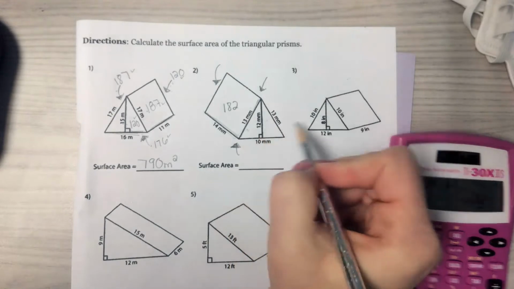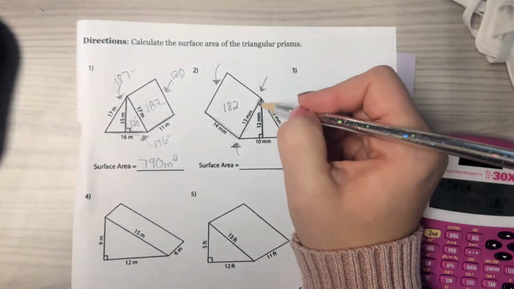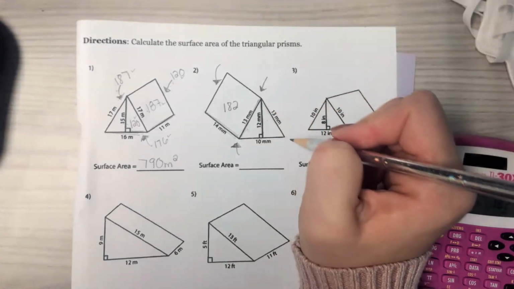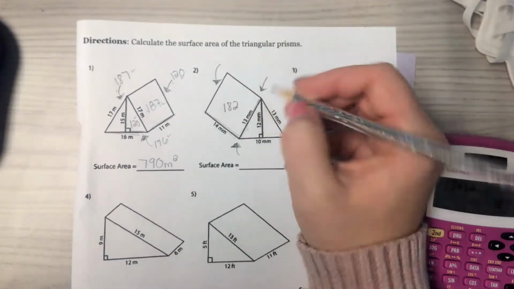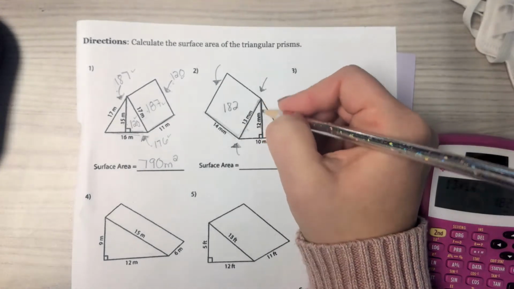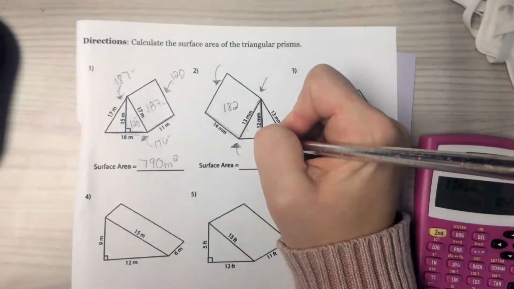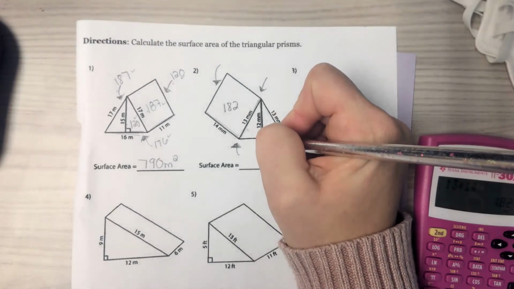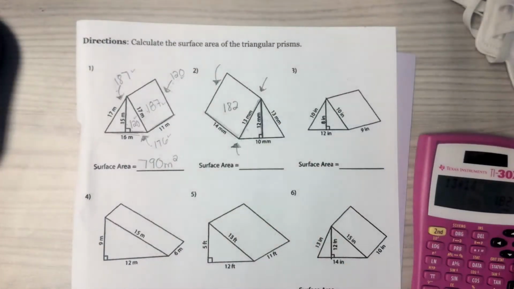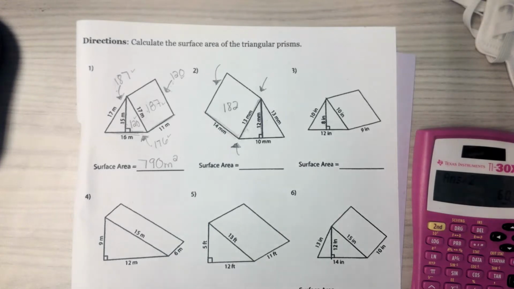Now we have this triangle right here. We know it's always base times height. Remember, on a triangle, you want to ignore those slanted lines, right? Because those are not accurate height. So the height is not 13 on this triangle. The height is 12. So we want to take 12 times 10, and we have to remember to divide it in half because it's a triangle, right? So 12 times 10 is 120. Divide that in half, and we get 60.